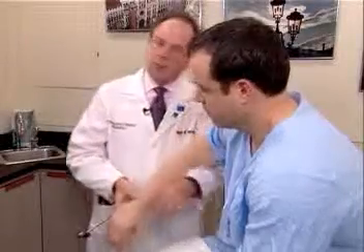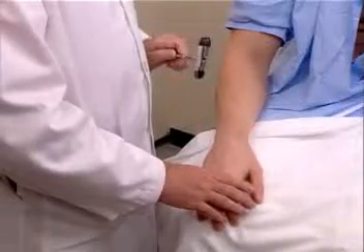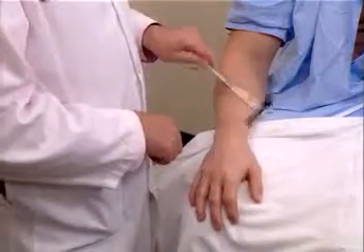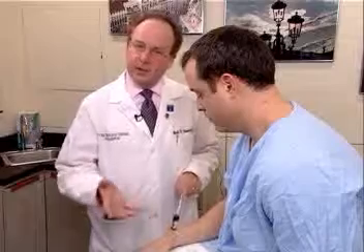The third reflex in the upper extremity is the brachioradialis reflex. The arm is placed in this position, and the brachioradialis tendon is struck here, and the response we're looking for is supination of the hand. All three of these reflexes are then repeated on the other side.